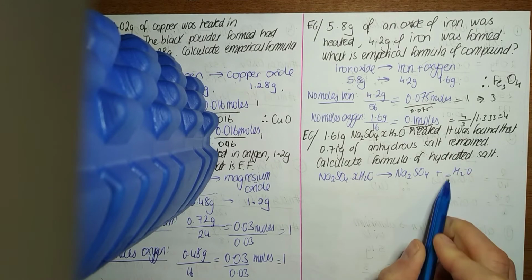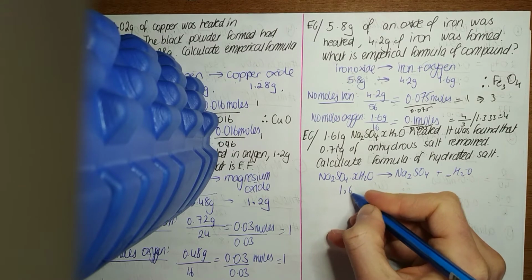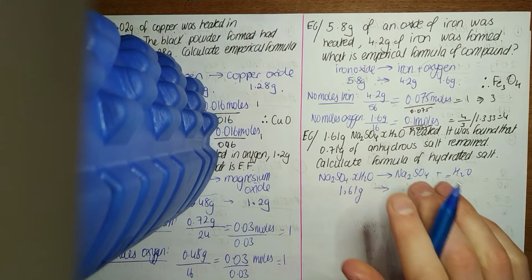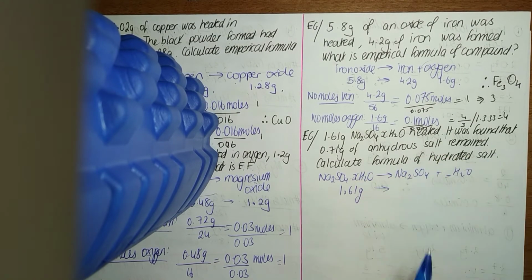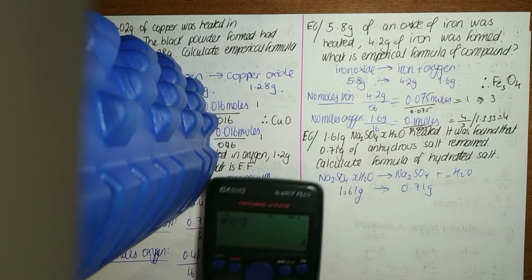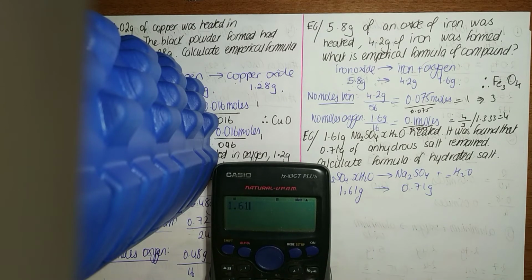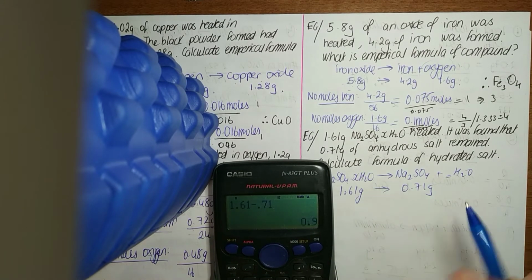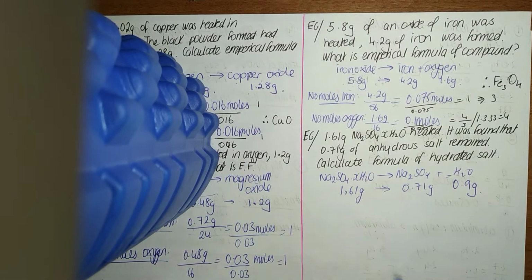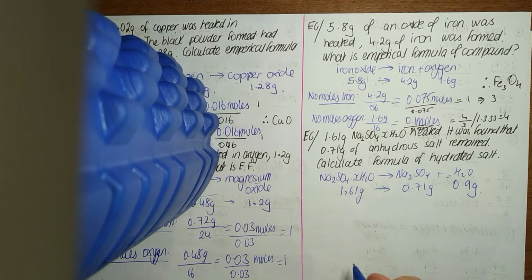We just want to work out how many waters there are. So same again, fill in what information we've got. 1.61 grams of this. Our sodium sulfate, we don't need to work out the formula of it, but we're going to work out the number of moles of it. We've got 0.71 grams of our anhydrous salt, our sodium sulfate. To work out how much water there was that was driven off, subtract these two figures. We get 0.9. Now, work out the number of moles of these boys here. The reactants, if you wish, will come together to form that product.